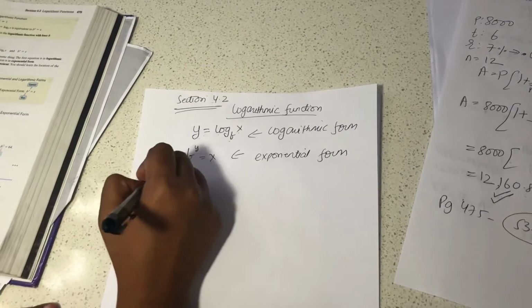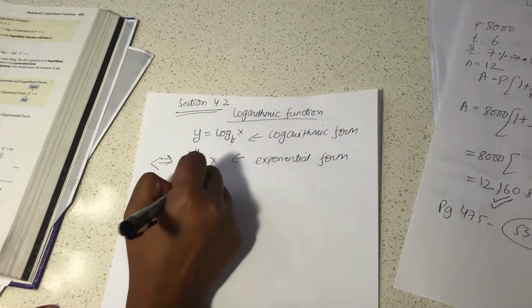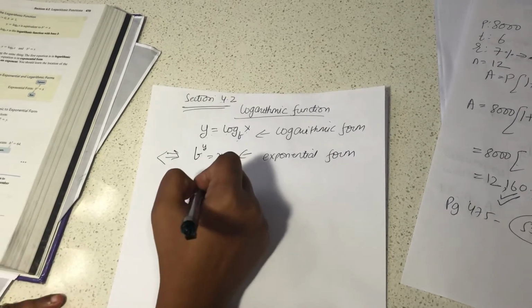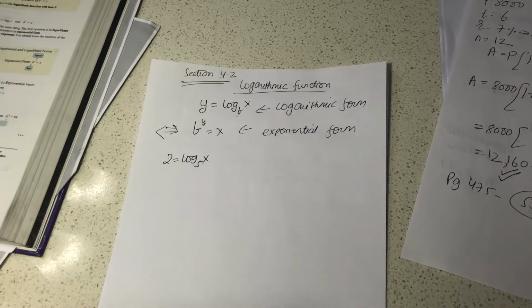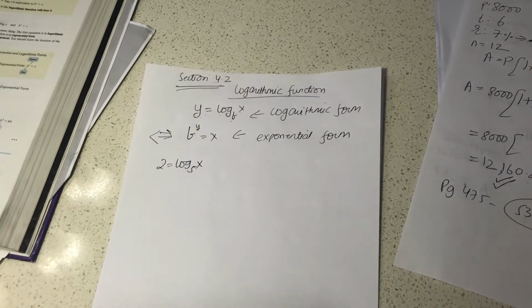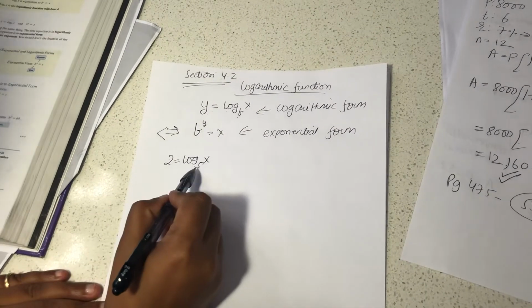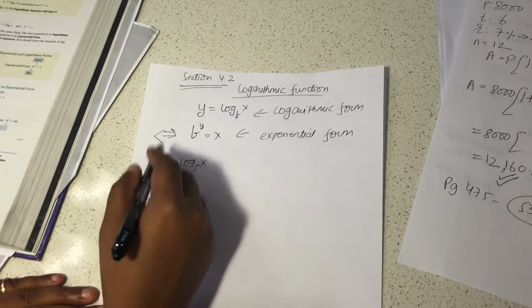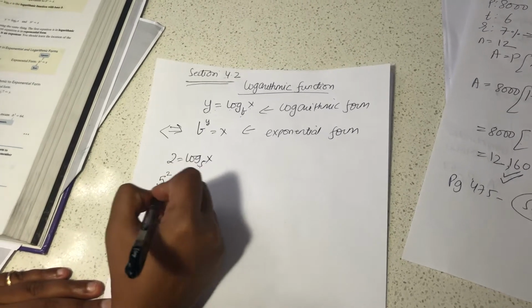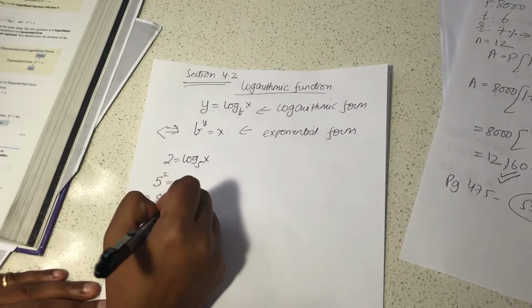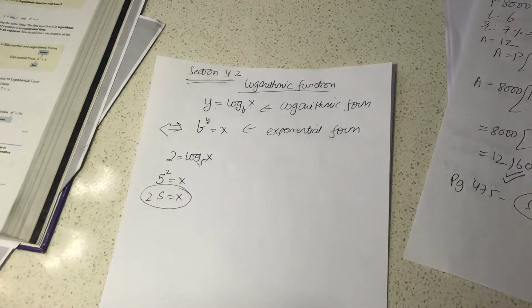For example, if I say 2 is equal to log base 5 of x, and I say write it in exponential form. Now the logarithmic form is given, and I have to write it in the exponential form. What does it become? I told you, take the base here and make it the base on the top. 5 will come here, and this 2 will go on the top, equal to x. And what is 5 squared? 25 is equal to x. You don't have to solve it, but that's how you do it.